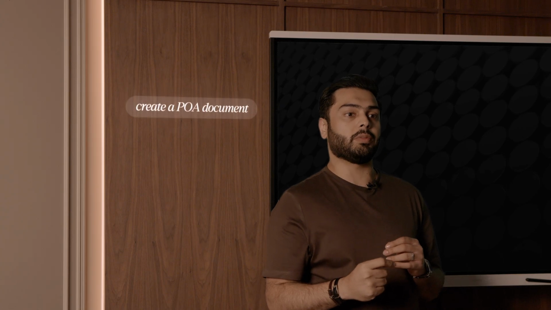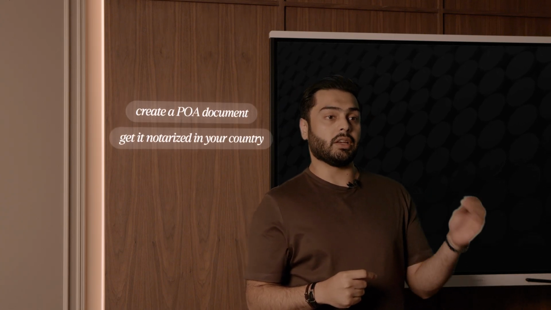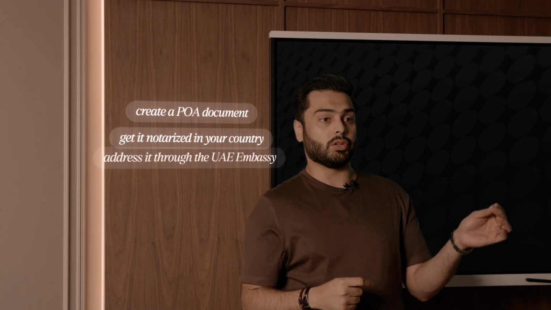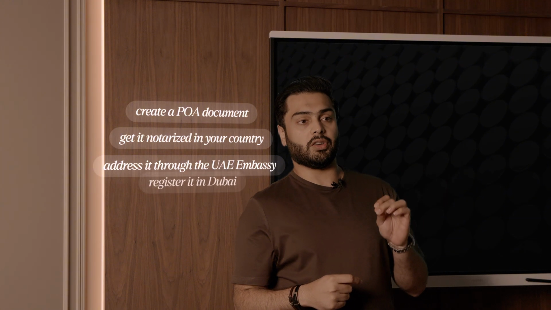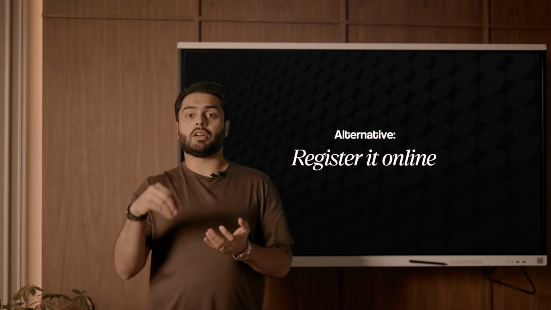transfers. How it works is you create a POA document, get it notarized in your country, attest it through the UAE embassy, and register it in Dubai. Also, there is an alternative way to register it online. Once that is done, your representative can complete the transaction for you.